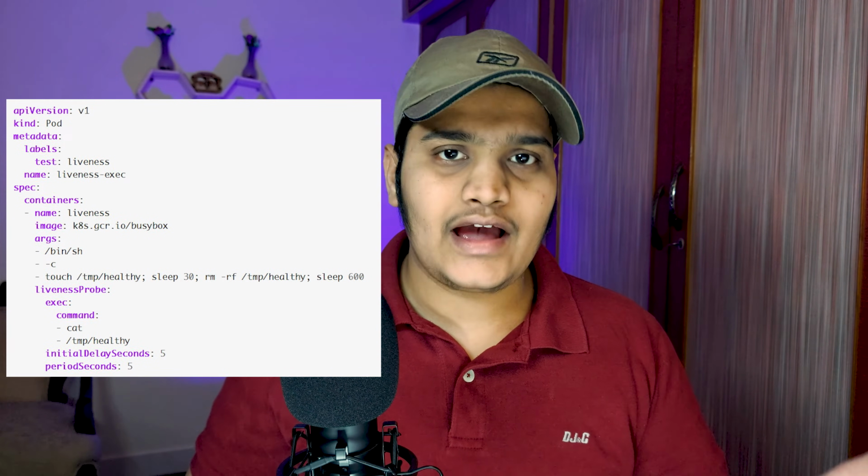So the first one is the command probe. In this command probe, what we do is we give the command to identify the health of our application, either in readiness or liveness. So we'll give a sequence of commands over there, and based on that command, Kubernetes will identify if the application is healthy or not.